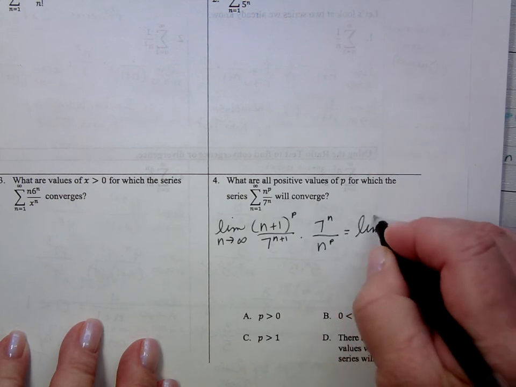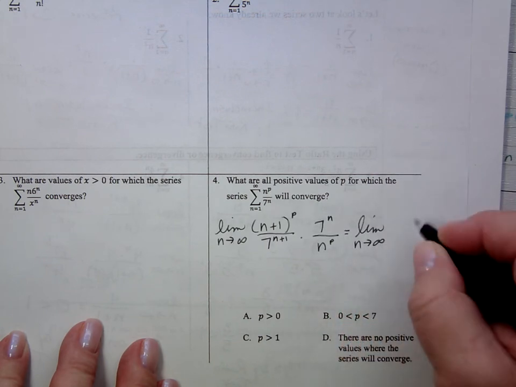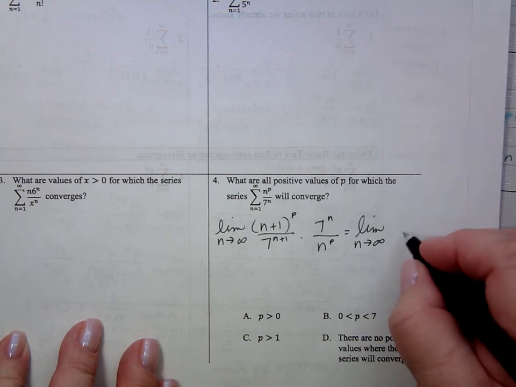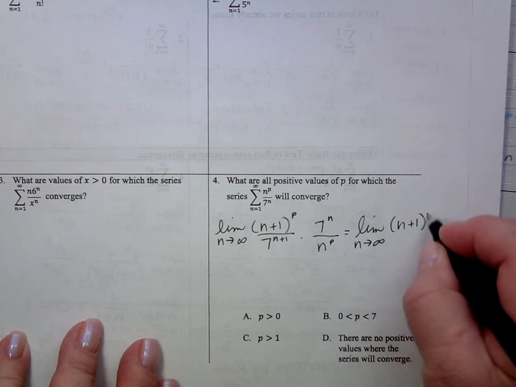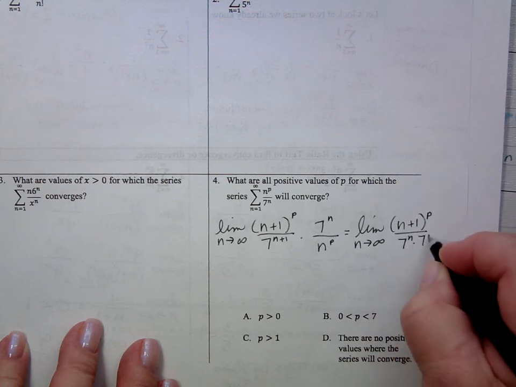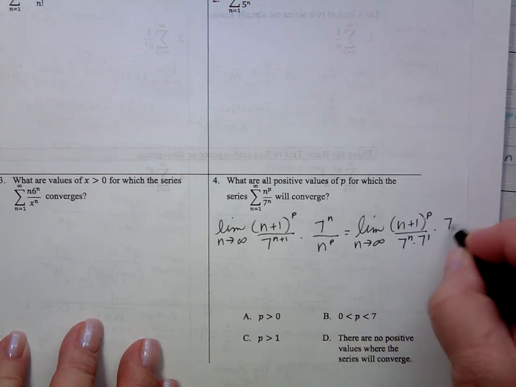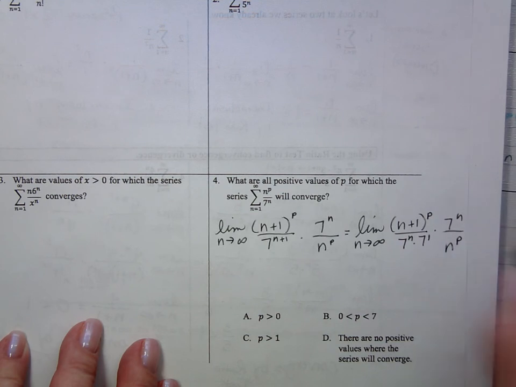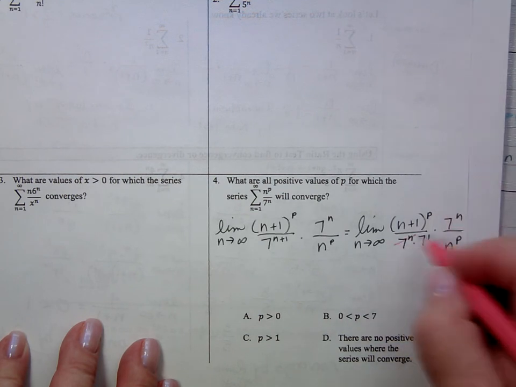Separate anything you can separate so that you can then see if anything cancels out. I have (n plus 1) to the p. On the bottom I have a 7 to the n and a 7 to the first. So, 7 to the n over n to the p. I can have my 7 to the n's cancel.